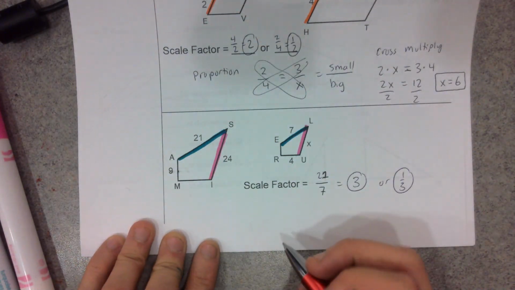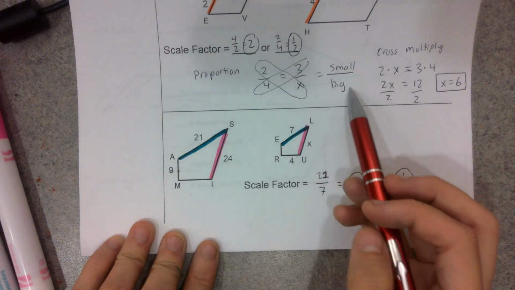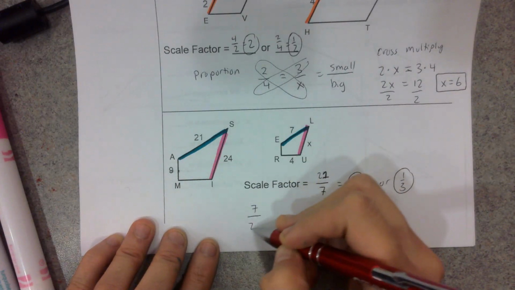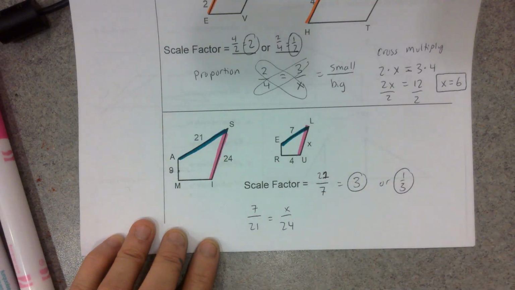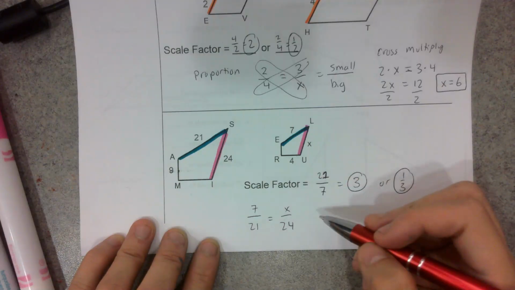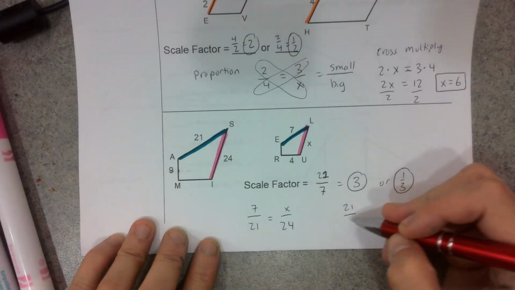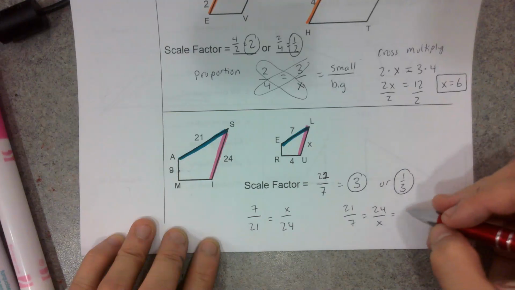And then we're going to set up our proportion. So you could do small or big. So let's do 7 over 21 equals x over 24. You could do the other way around. It doesn't always have to be small on top and big on bottom. You could do 21 over 7 equals 24 over x. You just have to make sure that it's the same, right?